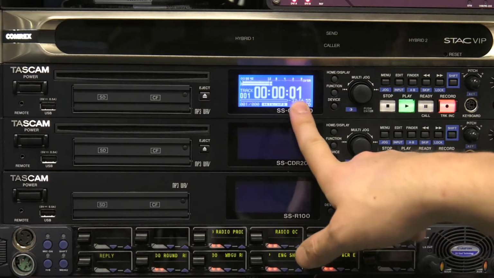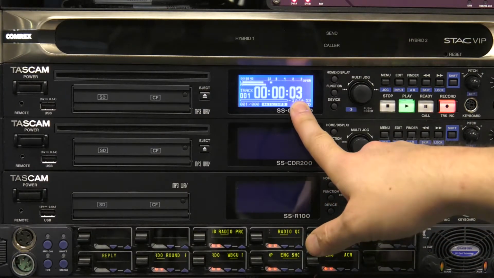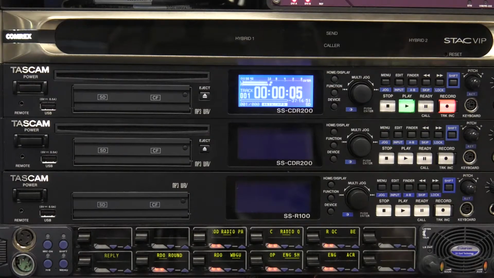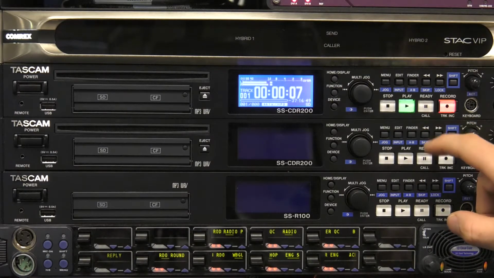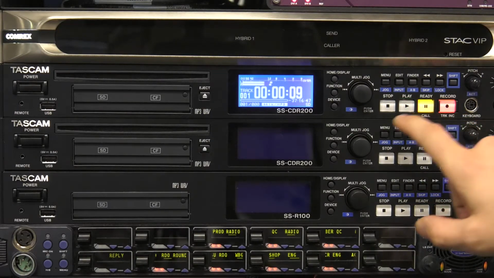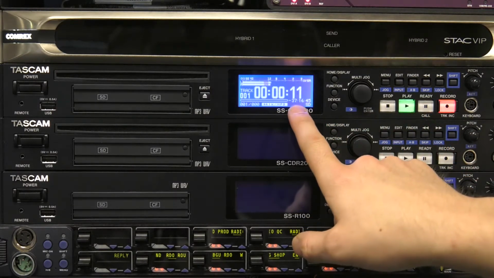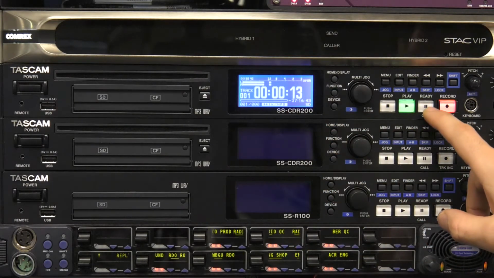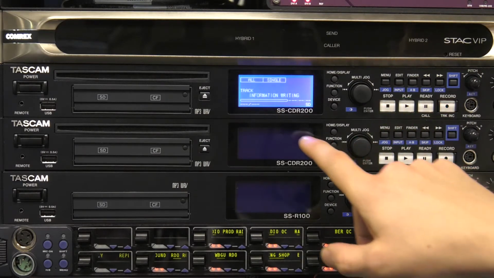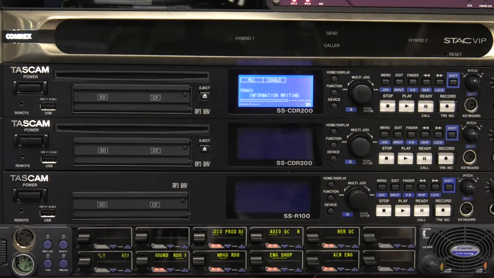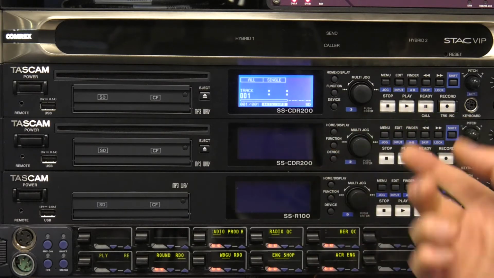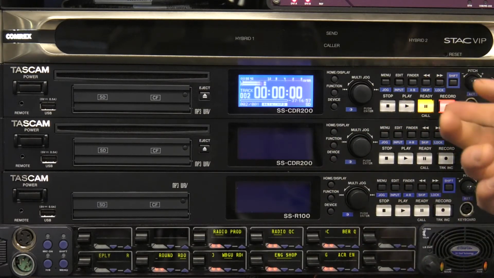The counter begins. If I want to create one continuous audio track to be recorded based on when I go on the air, I can hit pause and just pause that audio track and then begin it again. Or I can hit stop, allow the information to write, and then start on a second track by hitting record and play again.